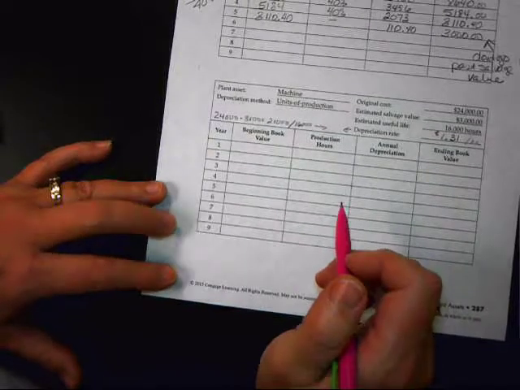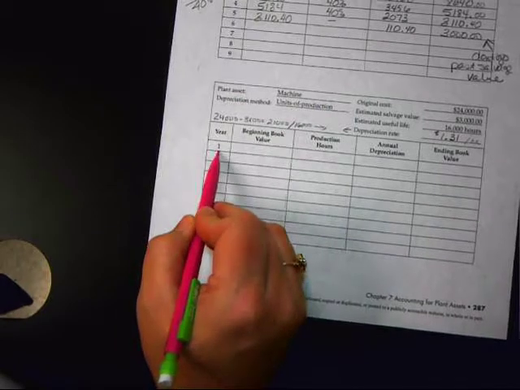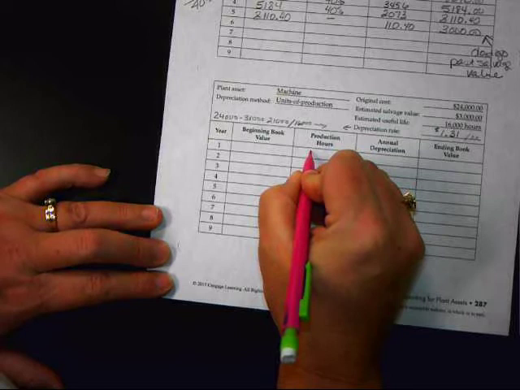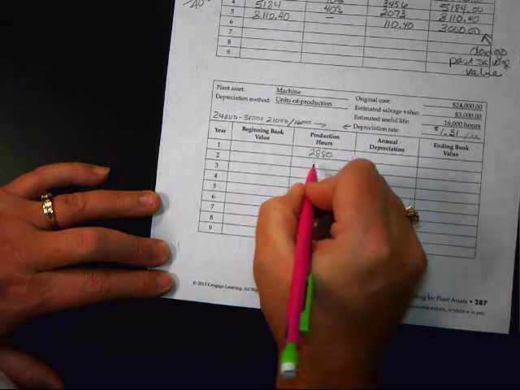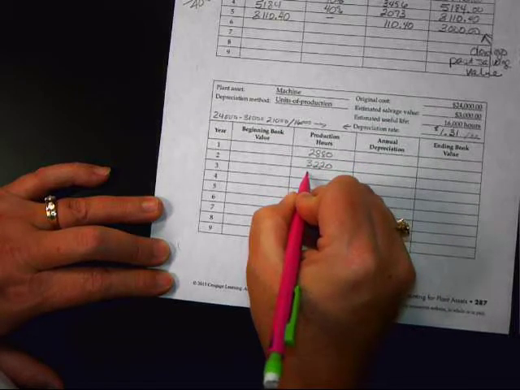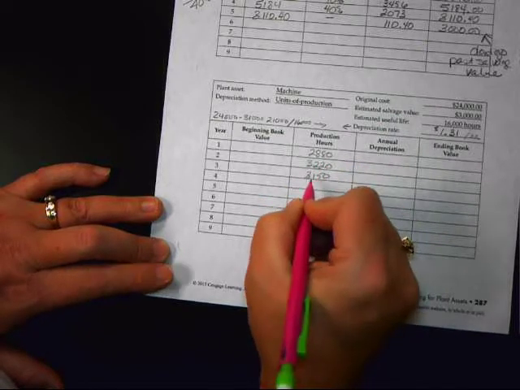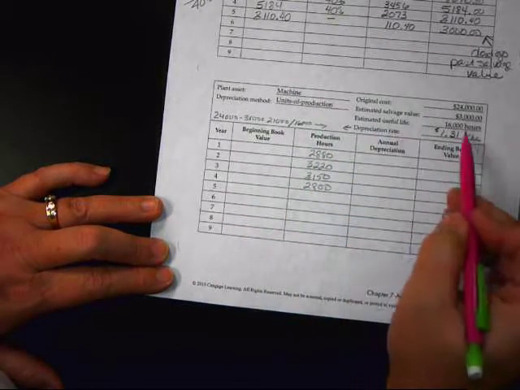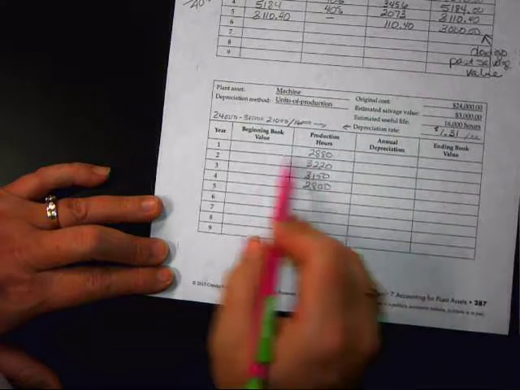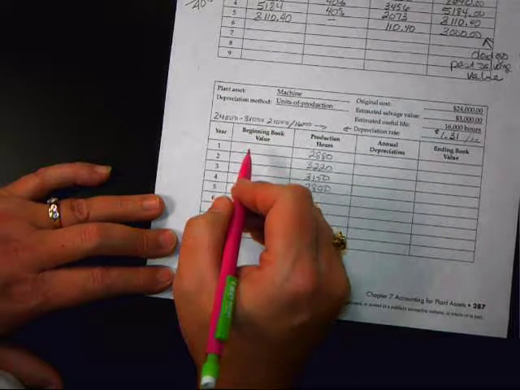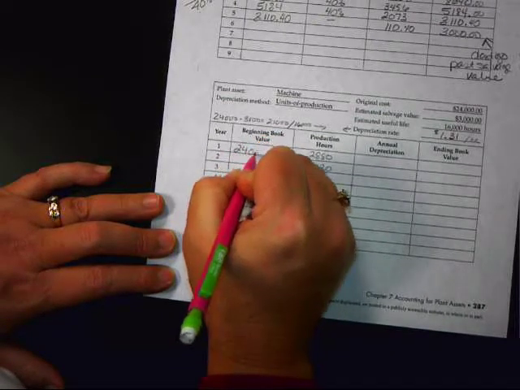All right. Now, in your book, it will always give you the production hours. Okay. So for year one, it tells you the production hours are 2880. For year two, it's 3220, 3150, and 2800. Now, this isn't going to get us down all the way to the end of its useful life, but that's all the numbers they give us, so that's where we're going to stop. Okay, so our beginning book value is 24,000.